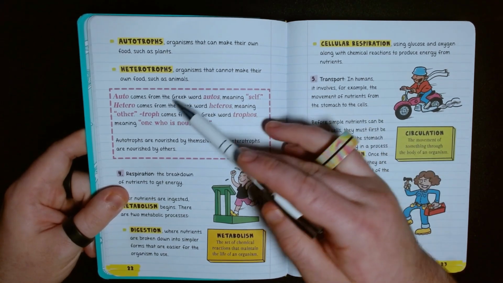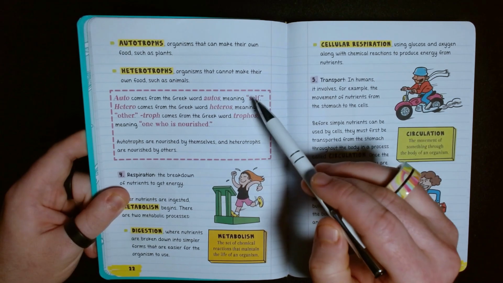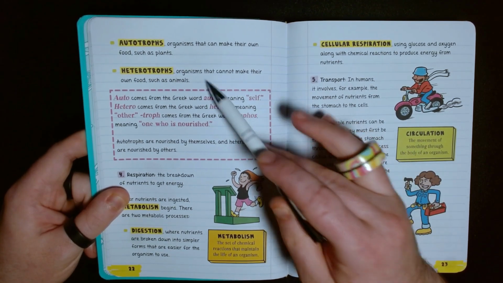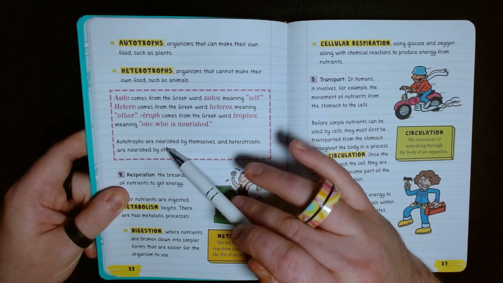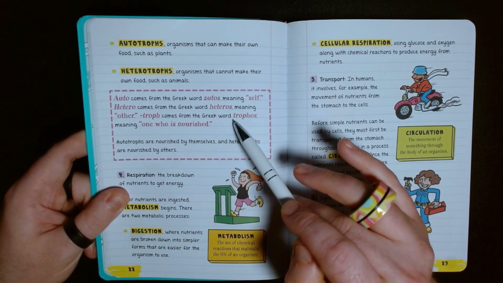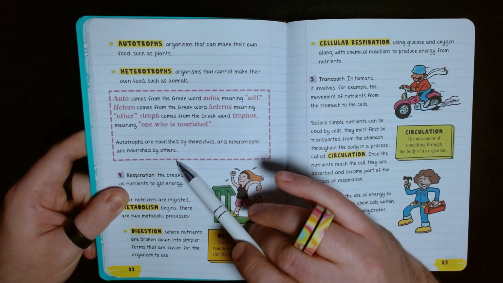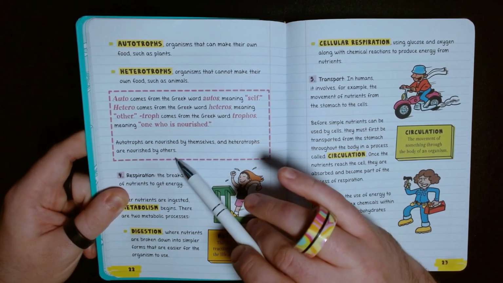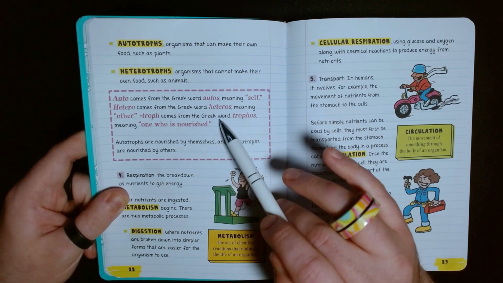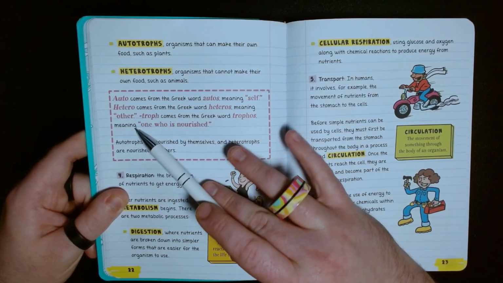A little description here. So auto comes from the Greek word autos, meaning self. Hetero comes from the Greek word heteros, meaning other. Troph comes from the Greek word tropos, meaning one who is nourished. So, in a way, autotroph is self-nourished, the one who is self-nourished, and then the other one is nourished by others, heterotroph.